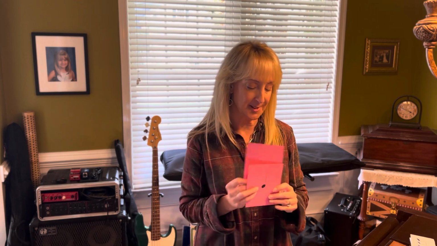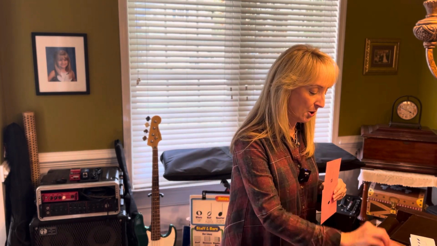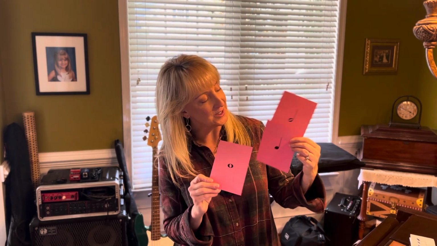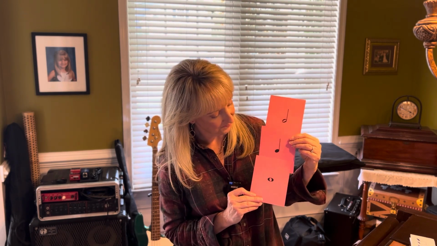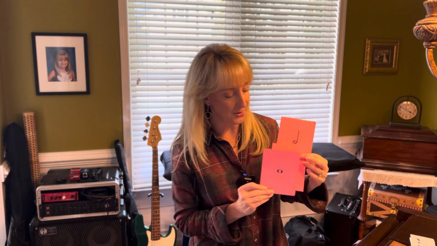So we have a quarter note, 1 beat. Half note, 2 beats. Then we have a whole note, which has no stem and is not colored in. It gets all 4. So if you look at the pictures, you can tell the difference between the notes. They look different, and that's what helps us determine, while we're playing or singing, how long we hold that pitch for.